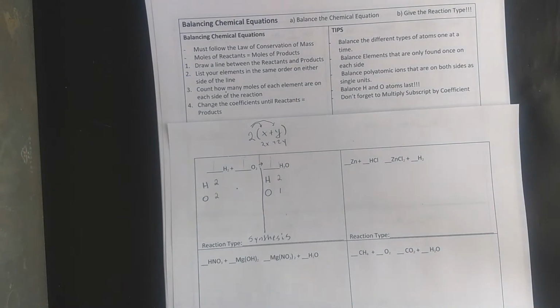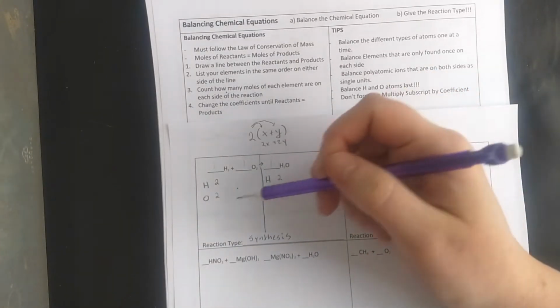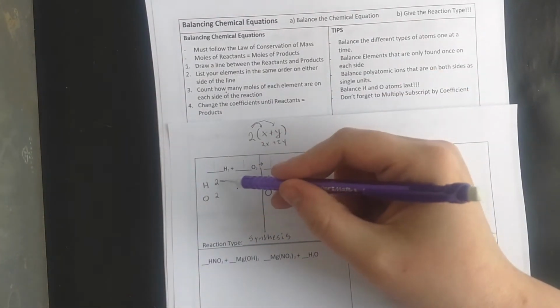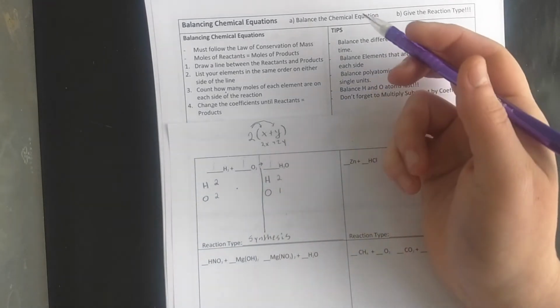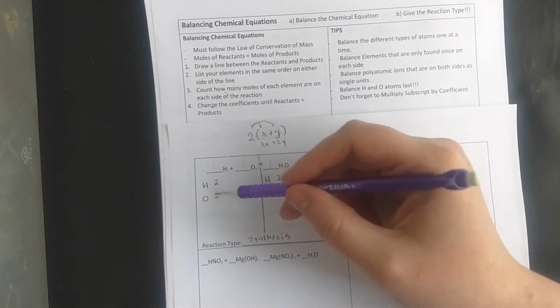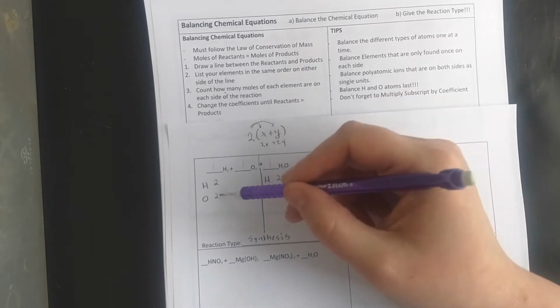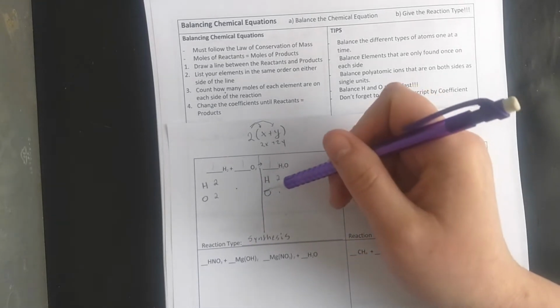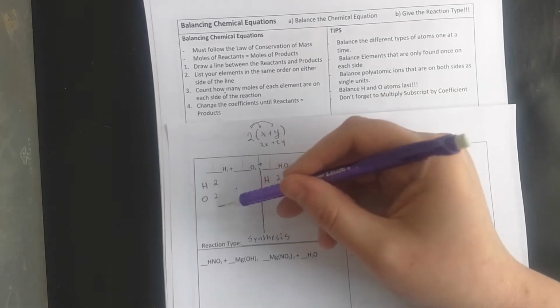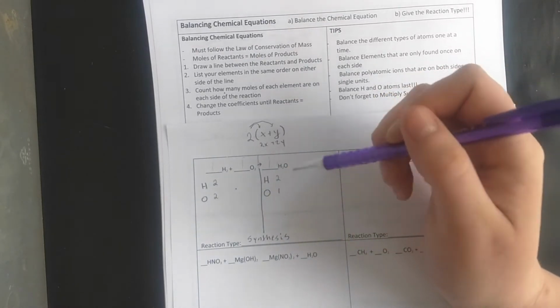So when we plug them in, we're going to be multiplying to try and make both sides equal. Right now, both my H's are the same, so I don't want to change those. But if I look, my O's are different. So I want to change the side that has less to equal the side that has more. Now I'm not adding, I'm multiplying.